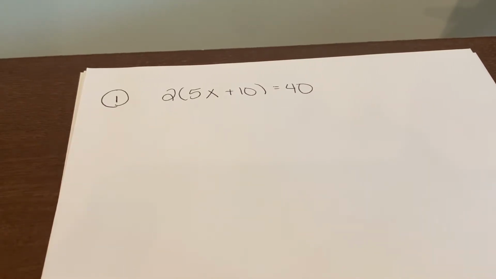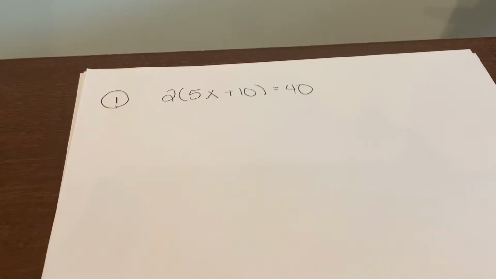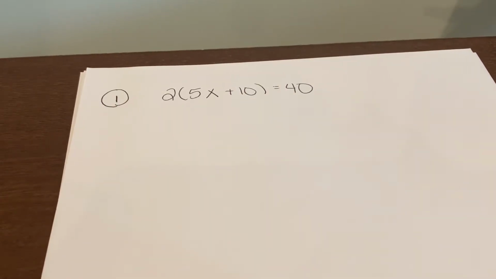We're going to continue solving linear equations, but this time you're going to have to distribute. You're going to see parentheses with a number in front of it. If you look at the example I have in front of me, this is an example like you would see on Delta Math.